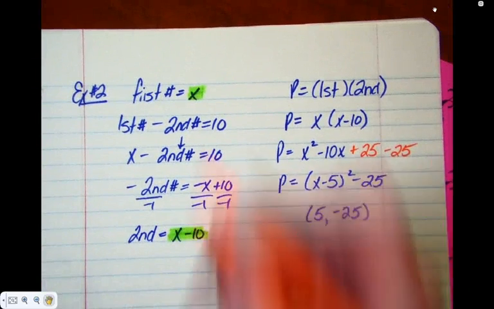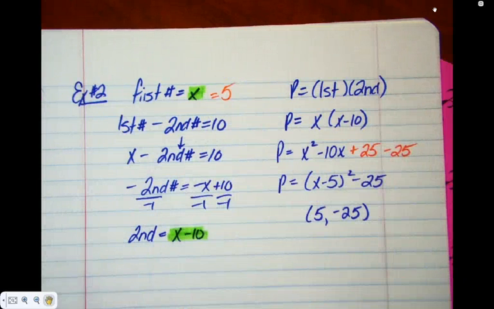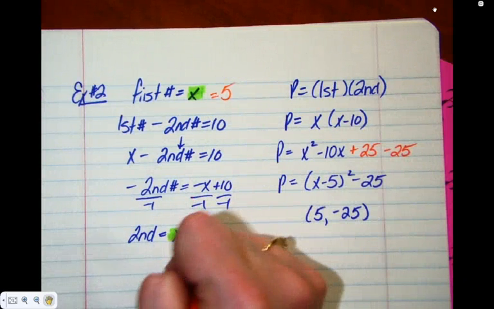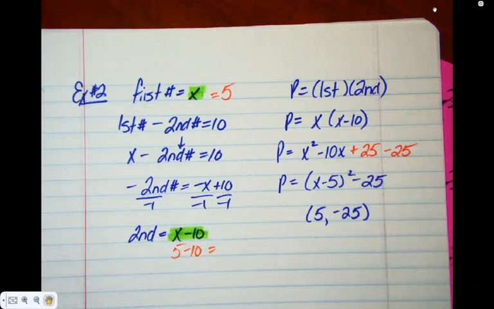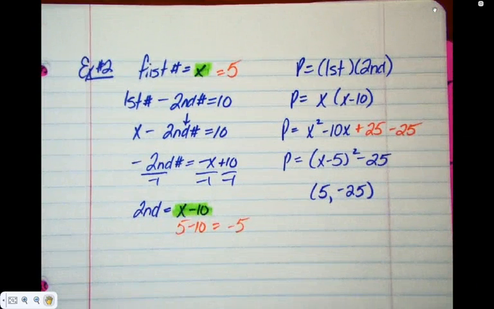What's the first number? How do we find the second number? We plug it in. What's 5 minus 10? Minus 5. Okay, so the numbers are 5 and minus 5.